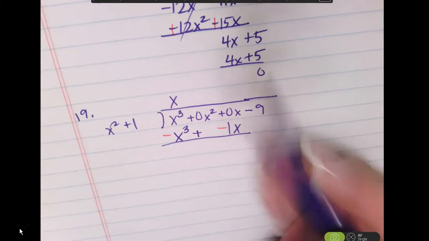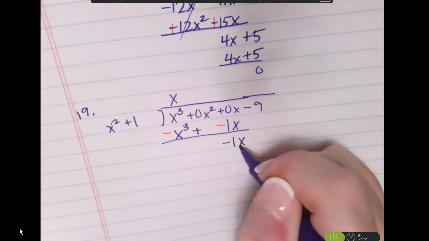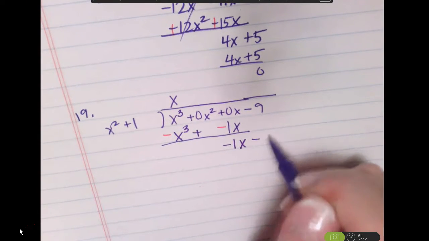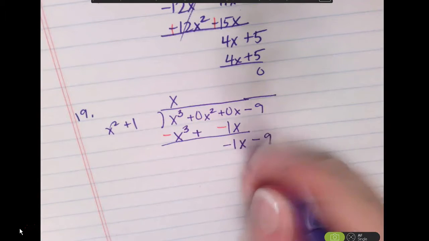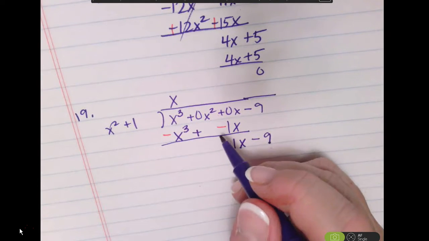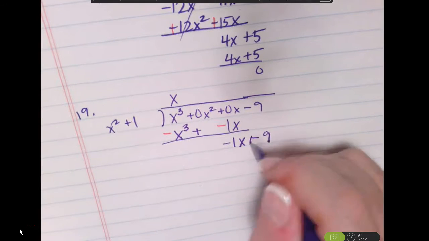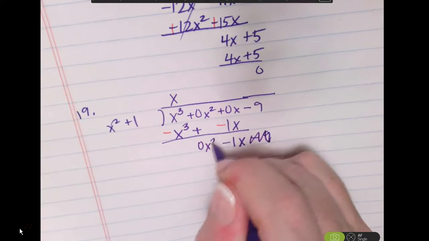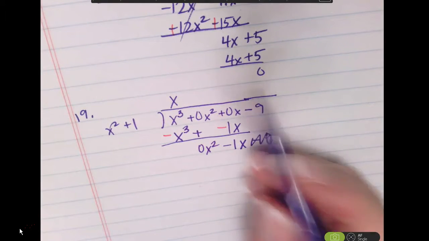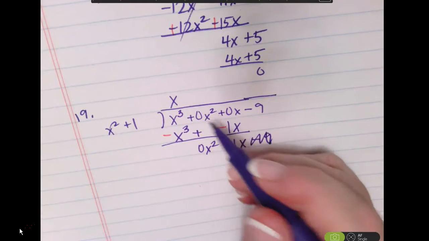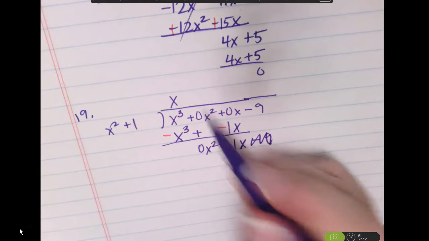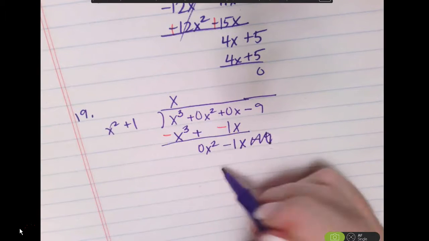So now I've got negative 1x. And I'll bring down my minus, no, I have 0x squared minus 1x. So that's going to be plus 0.